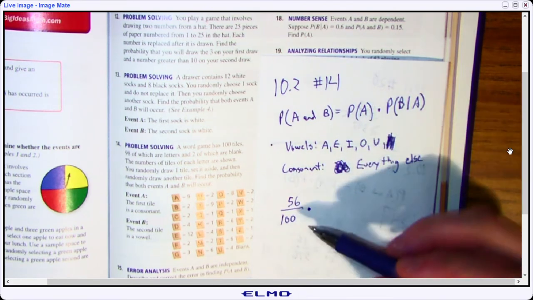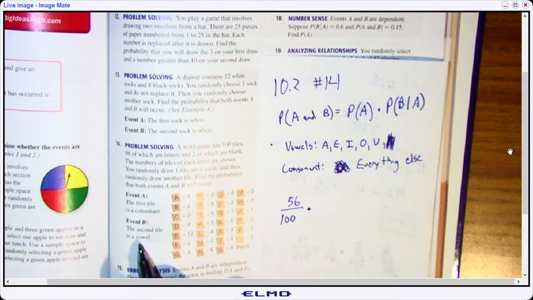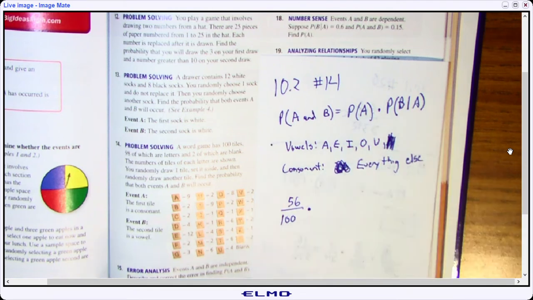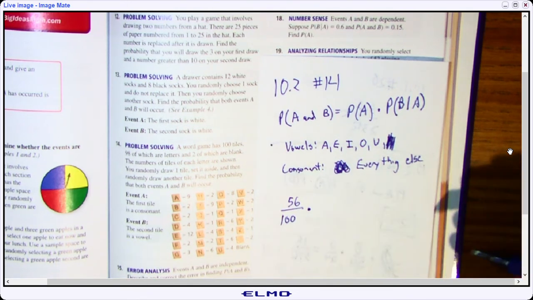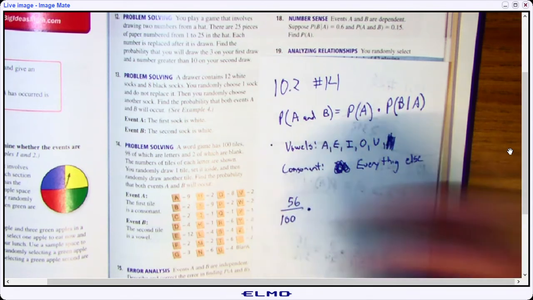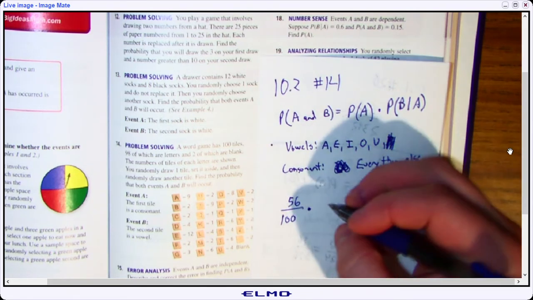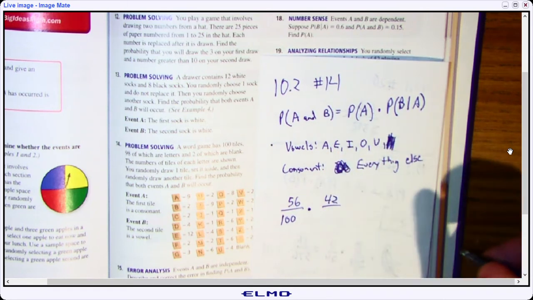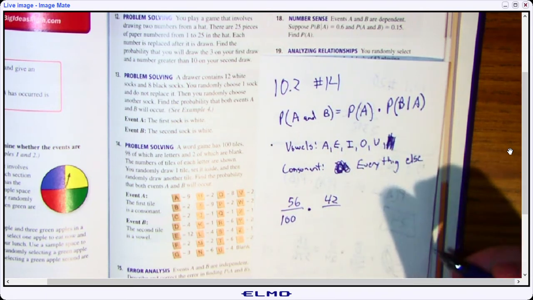Now we have to find the probability of event B given that A has already occurred. So event B says the second tile is a vowel. Well, again, you can count all these up if you don't believe me, and you're more than welcome to. But I'm going to tell you that there's 42 vowels in this bag. I already added it up for you. That was nice of me.